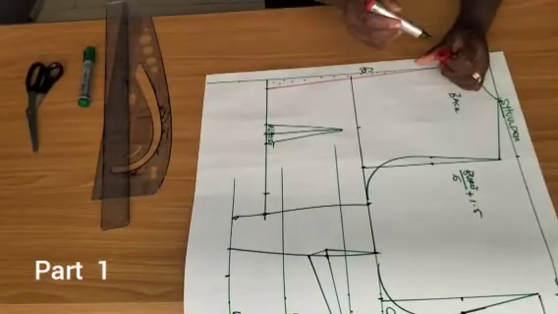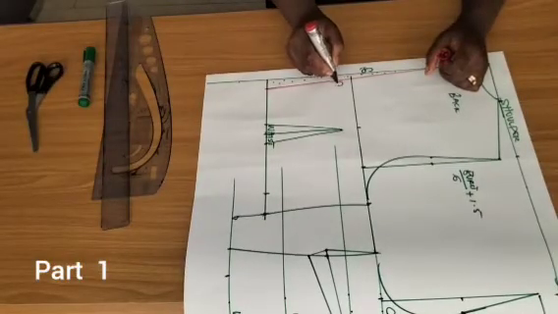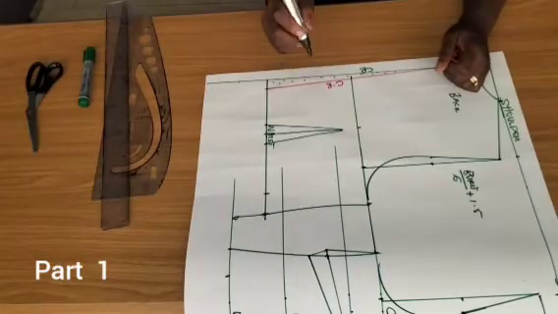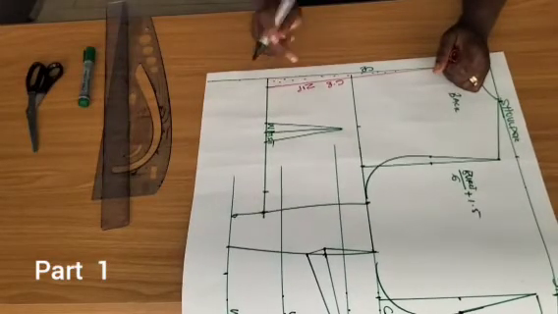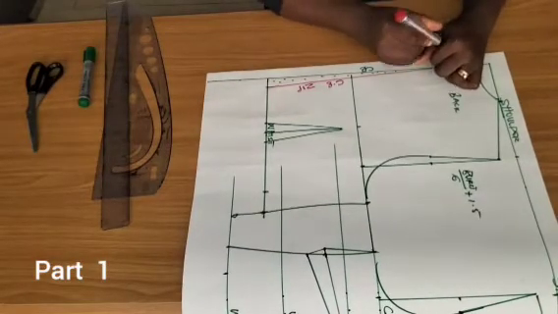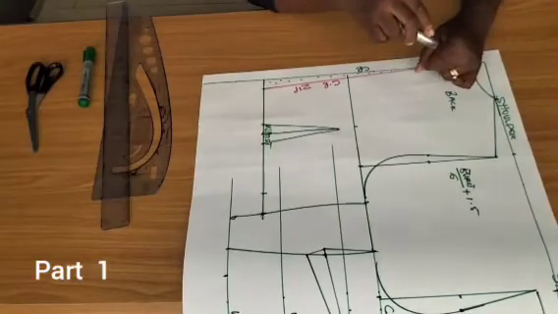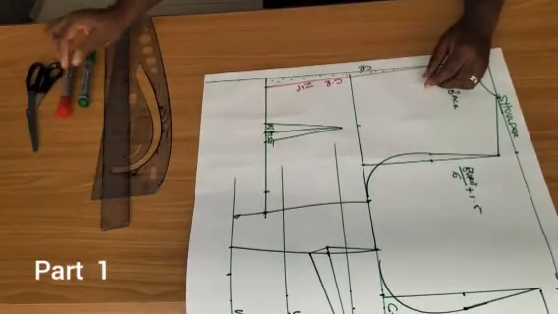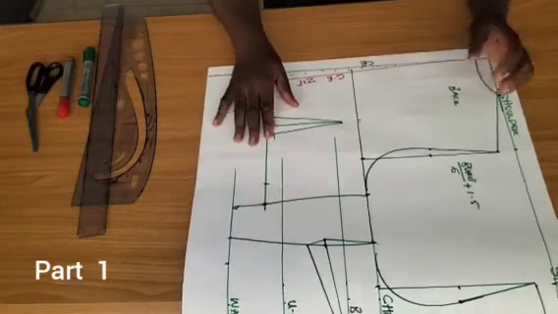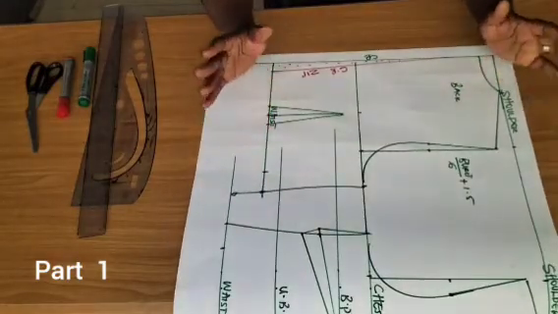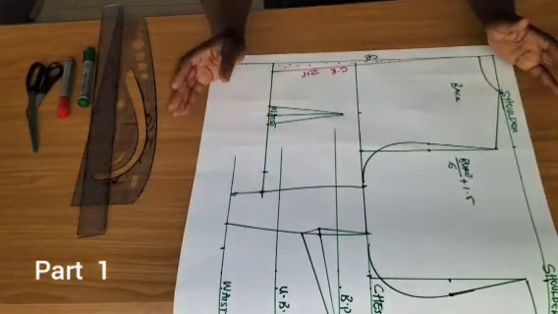So this line becomes the new center back, and that is where we are going to sew our zipper to this dress. So there is no seam allowance added to these patterns. Okay, I want you to take note that seam allowances are not added, but when we are cutting on the fabric, we'll add our seam allowances accordingly.